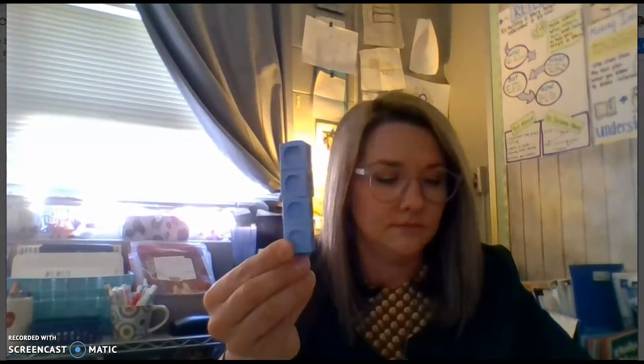All right, and the last one that I made is this one right here. So what do you think we should call this one? I'm just going to call this the line or the straight tetromino because it's just four cubes connected in a straight line. Okay, so that's what I'm going to call this one.